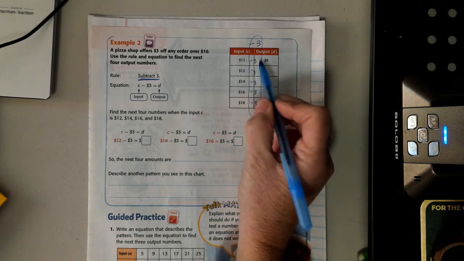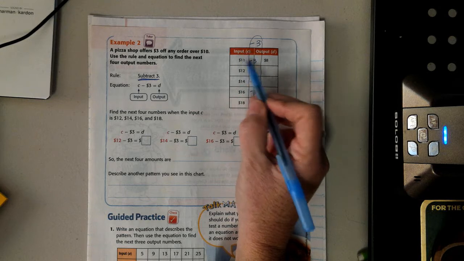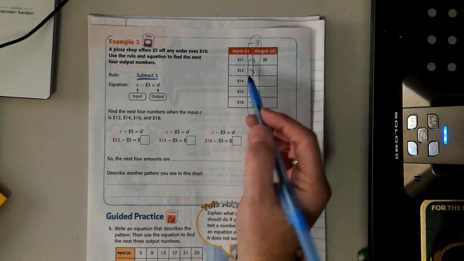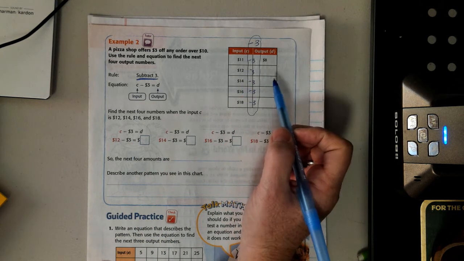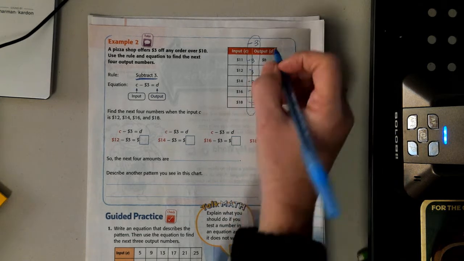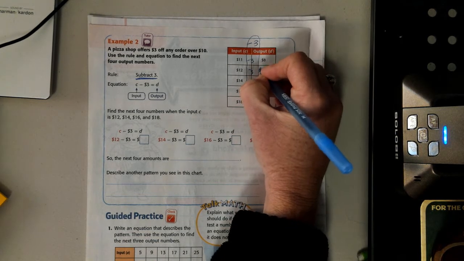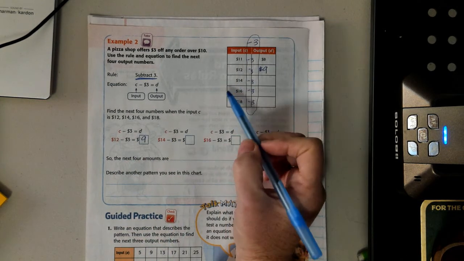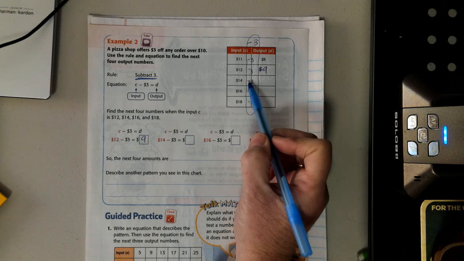11 goes in, $11 goes in the machine, it takes 3 away, and we get $8. Okay, so $12 goes in the machine, we subtract 3 and we get $9. C minus 3, or 14 minus 3, we can do this one here.